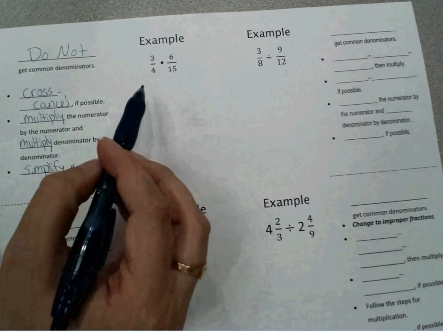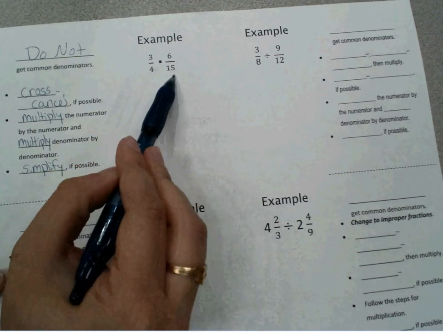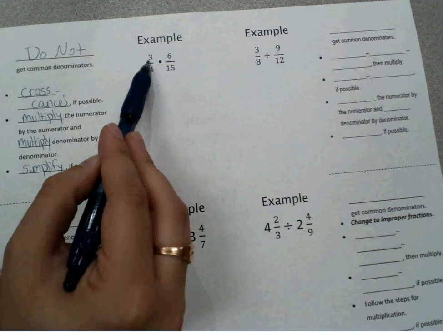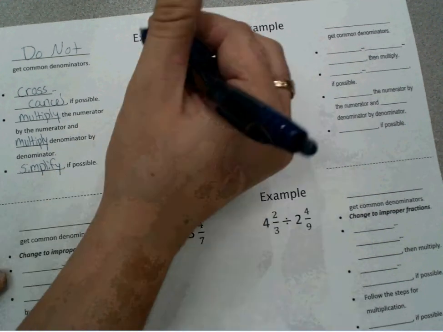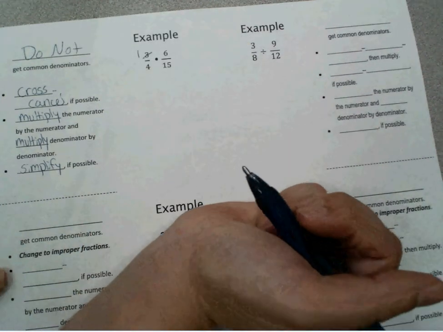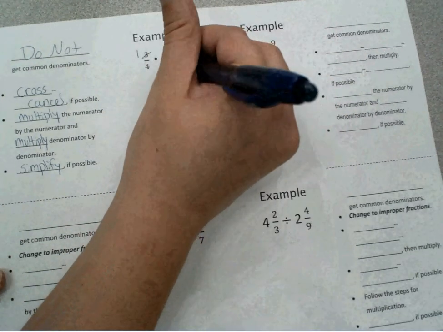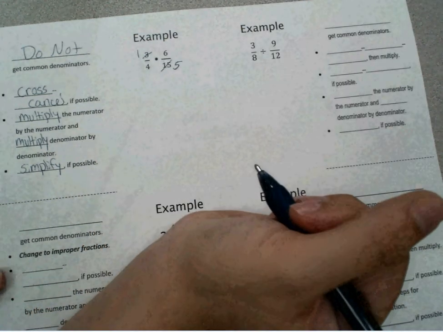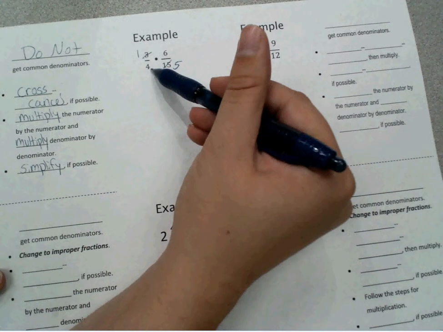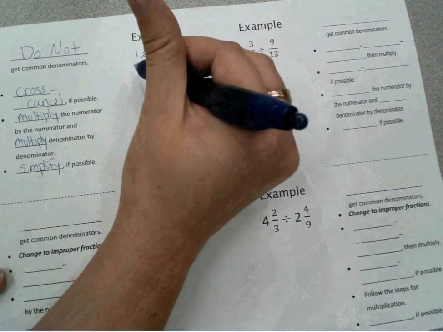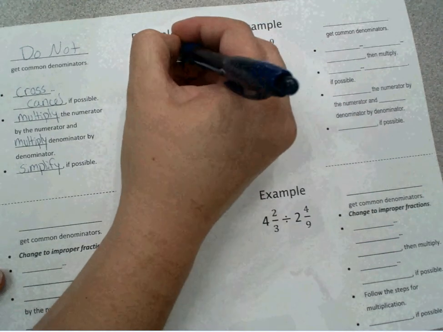So if we look at this first one, what I mean by cross-canceling is you'll look diagonally. So if you look at 3 and 15, they can both be divided by 3. So you can divide both of these by 3. 3 divided by 3 ends up being 1. And then 15 divided by 3 ends up being 5. And then look at the other two diagonally, 4 and 6. They can both be divided by 2. So we're going to do that. 4 divided by 2 is 2. 6 divided by 2 is 3.